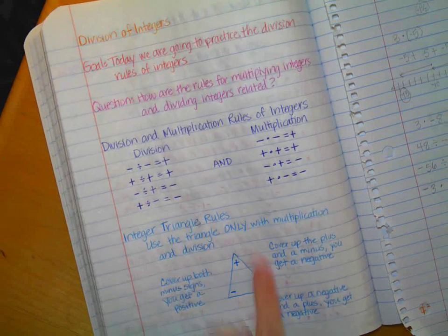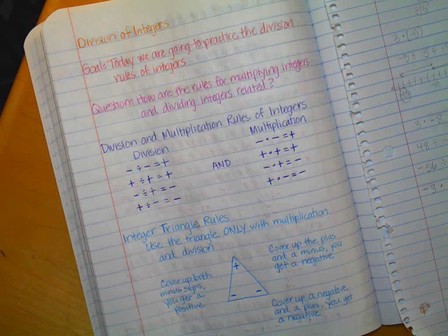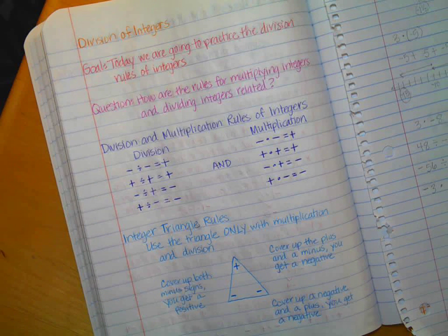And so you can see that the triangle is very helpful and that the rules for both multiplication and division are exactly the same. Our goal for today was to practice the division rules of integers. You now know them. You have them written in your comp book so that you can look in your comp book whenever you need help. How are the rules for multiplying integers and dividing integers related? They're exactly the same.